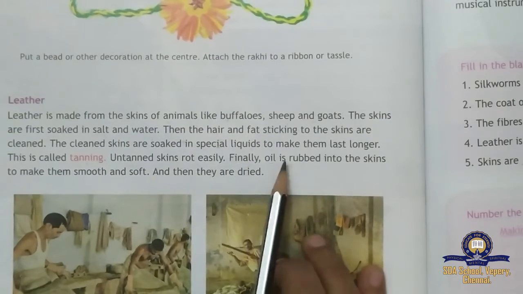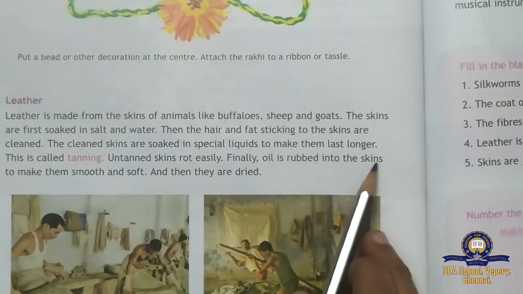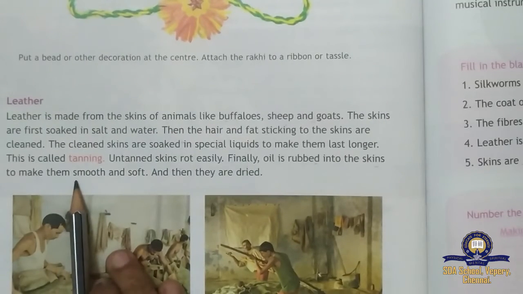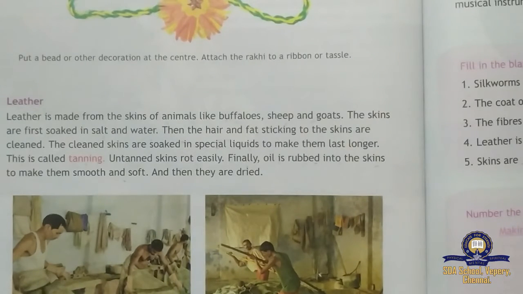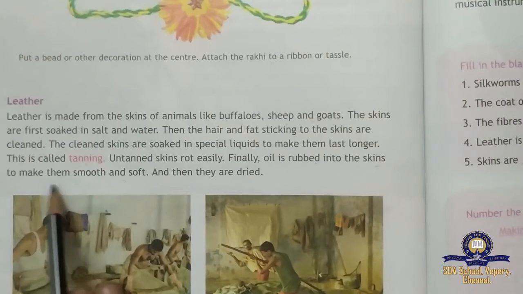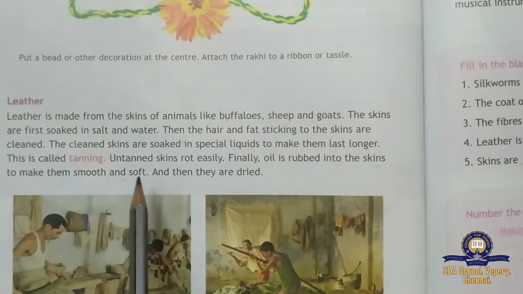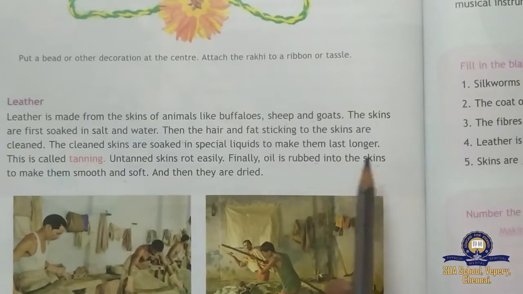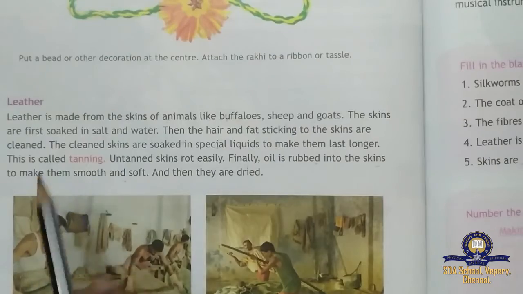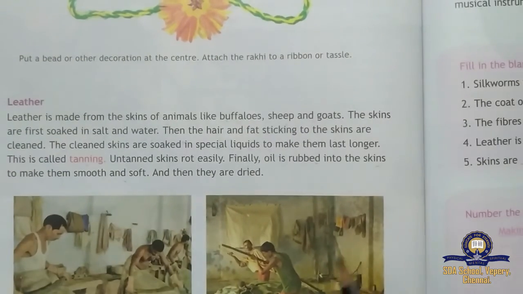Finally, the last step is that oil is rubbed into the tanned skins to make them smooth and soft. Why is oil applied? Oil is rubbed into the skin to make it smooth and soft. Then the skin is dried. This is the way by which leather is made.